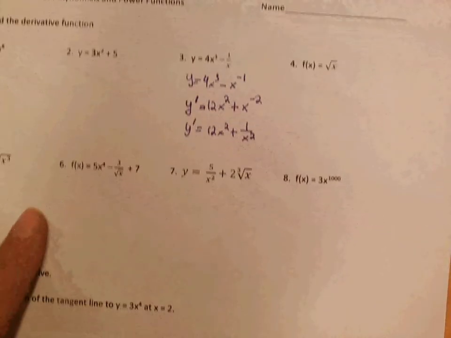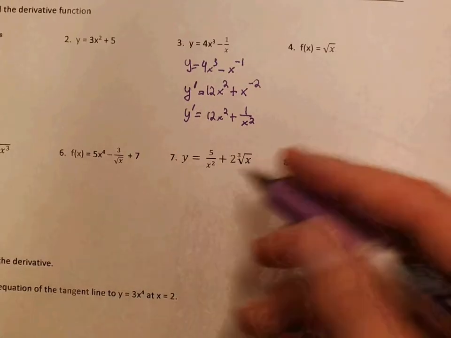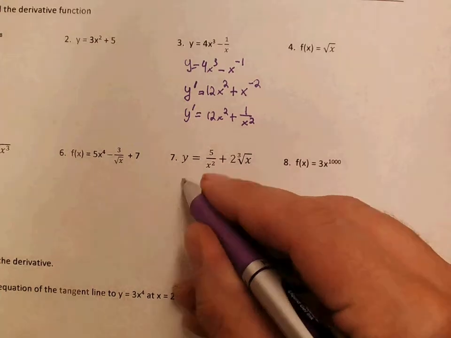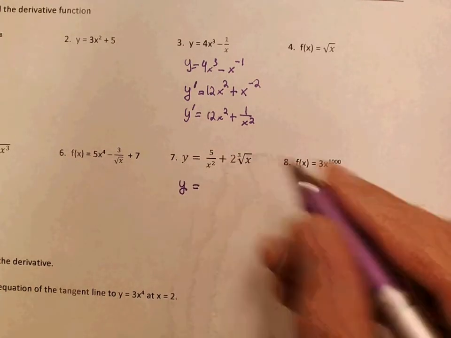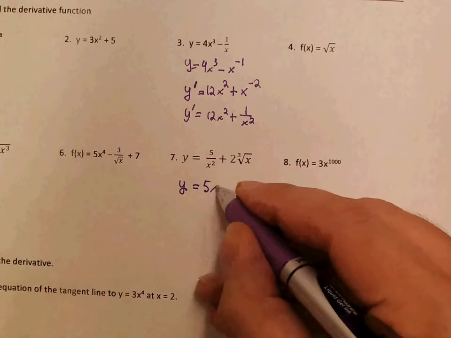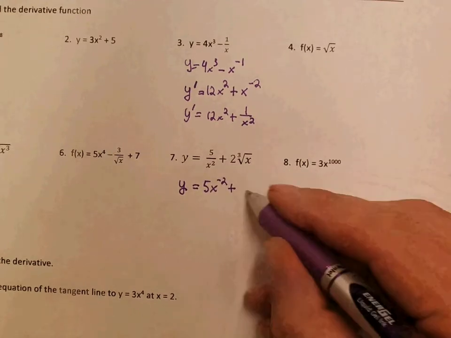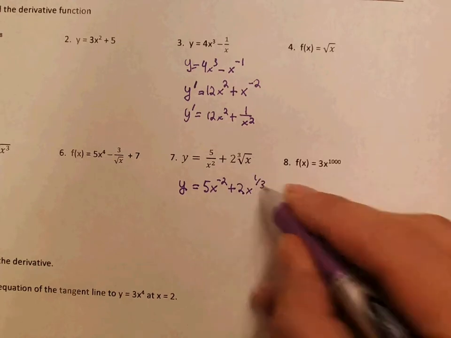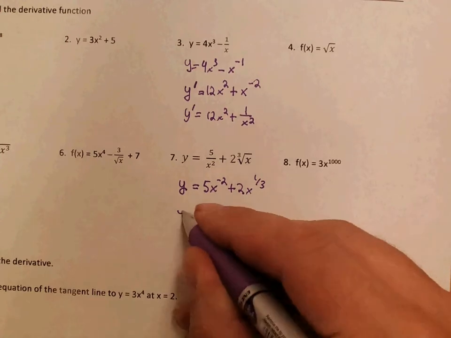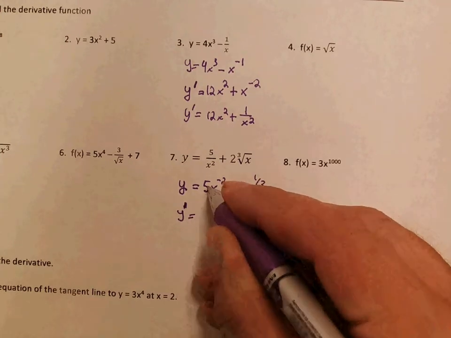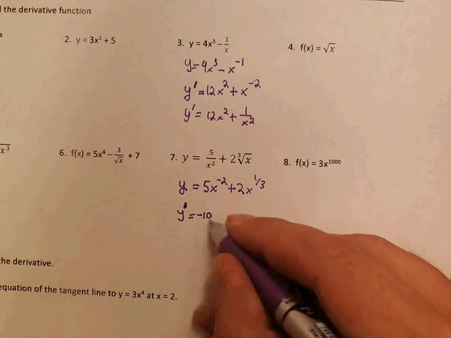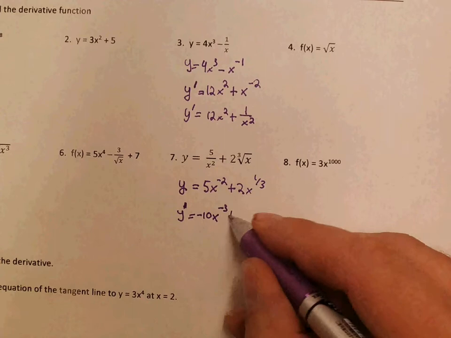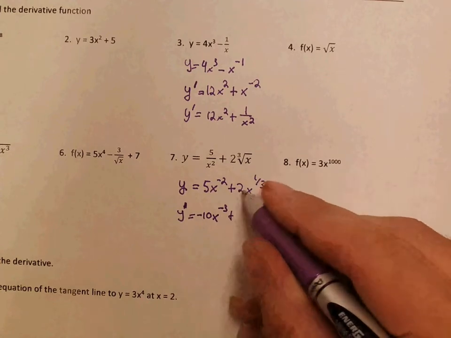I'll do one more with you. Number 7, right below, again, isn't written as a power function, so I'm still going to be in y because I have not taken the derivative yet. I'm rewriting this as 5x to the negative 2 plus, this is 2 times, this is x to the 1/3 power. So when I do the power rule, it says that the derivative, we multiply by the power, so it'll be negative 10x, and we lower the power by 1. Negative 2 minus 1 is negative 3.